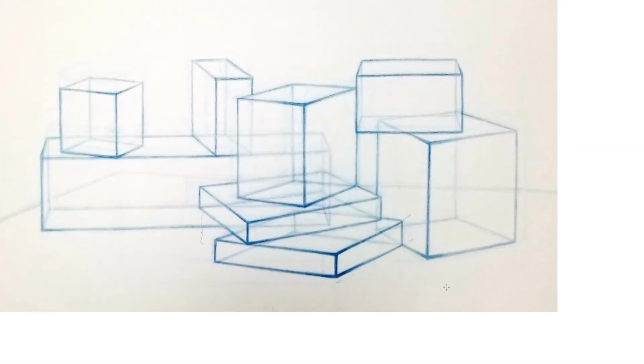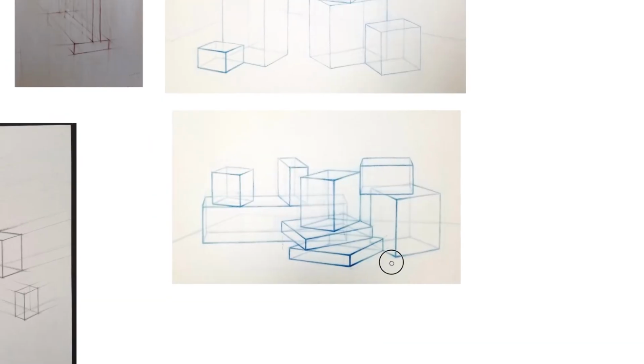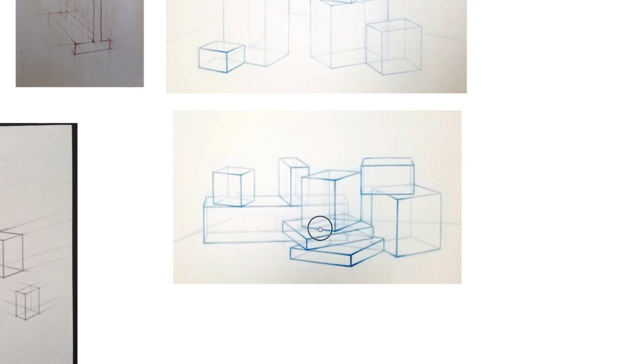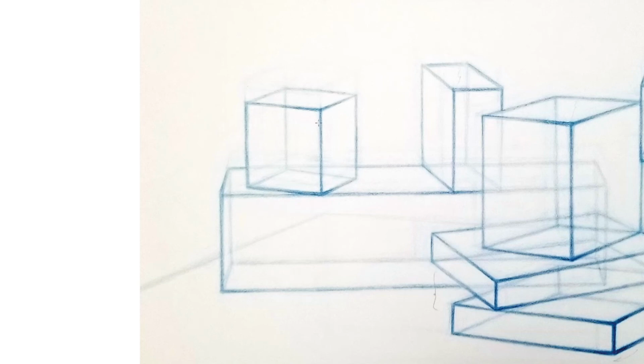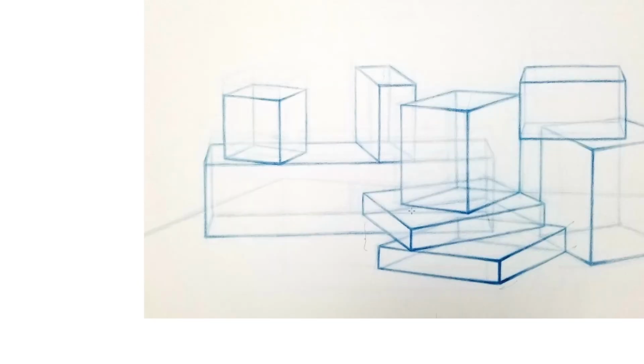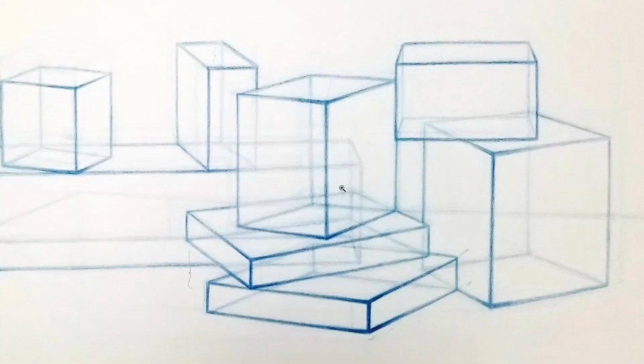Another thing I want to touch on is line quality. And the reason these drawings look pretty good is because they've paid more attention to the lines that are closer to the viewer and sort of darken those, while lines that recede into the distance sort of fade off. You can see the difference very subtly right here. I just want you to try to work on that concept a little bit.